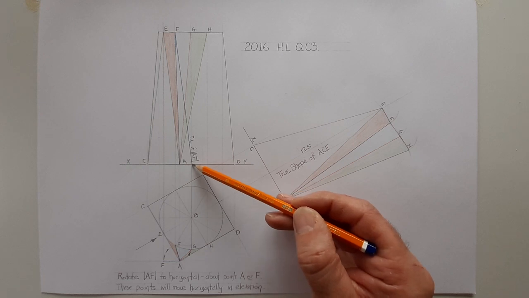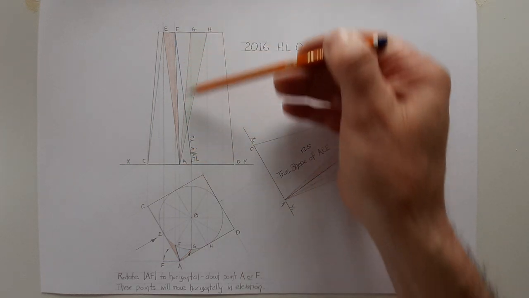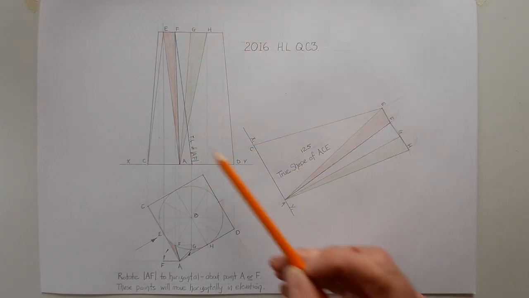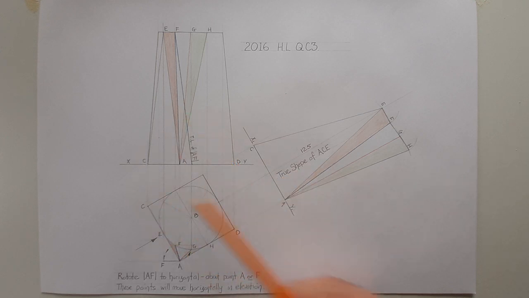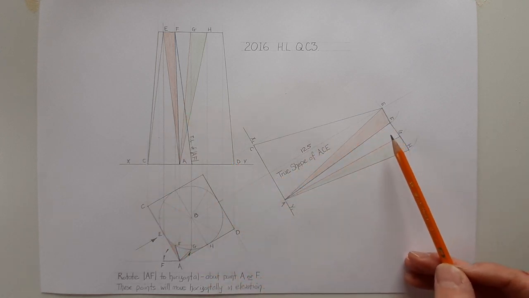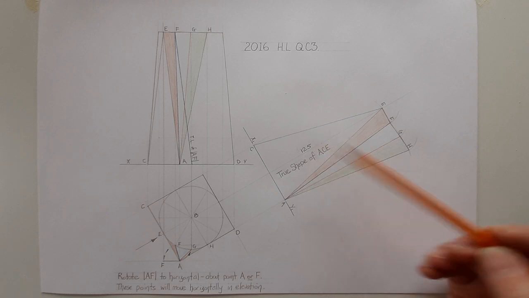So A has moved out as far as here, joins back as far as F. There's the true length of AF from there as far as there. Okay? So after you've done that, you need that piece of information to do this bit. And remember, a development is essentially a true shape. So you have a true shape of each of these surfaces. They happen to be joined together.